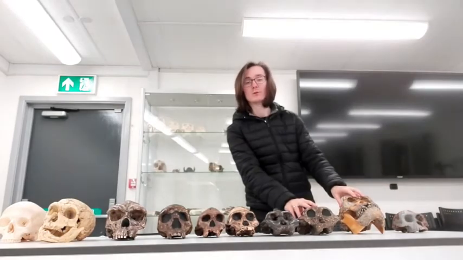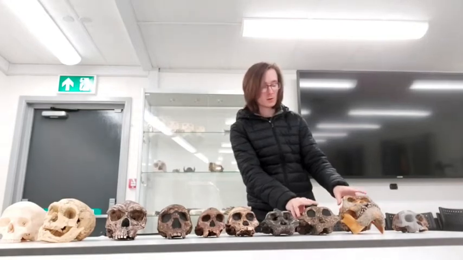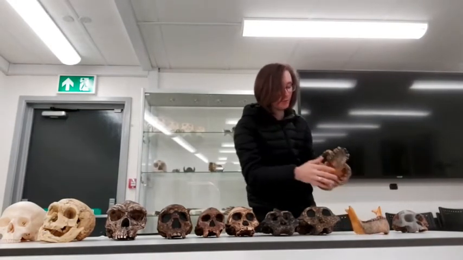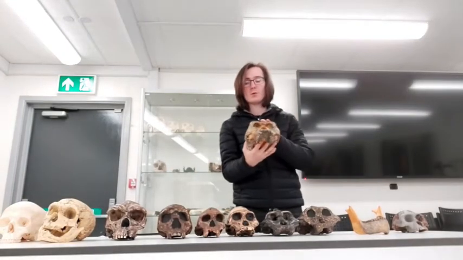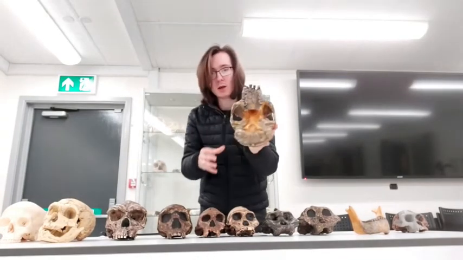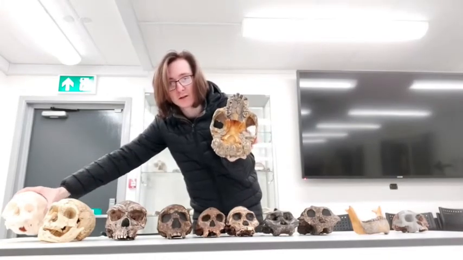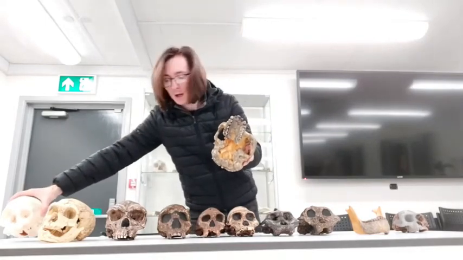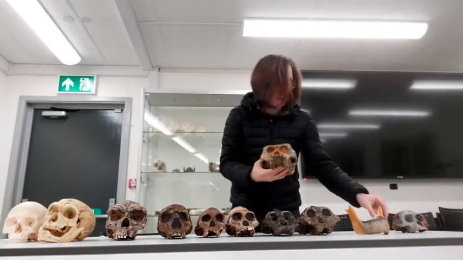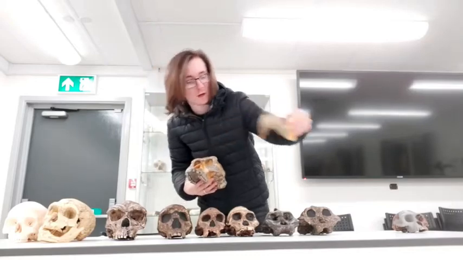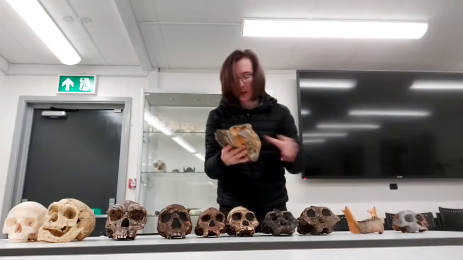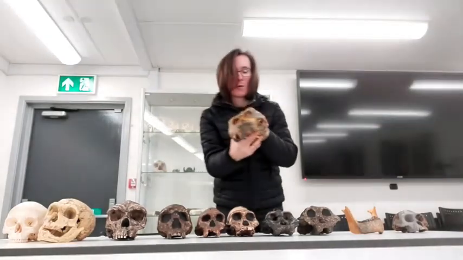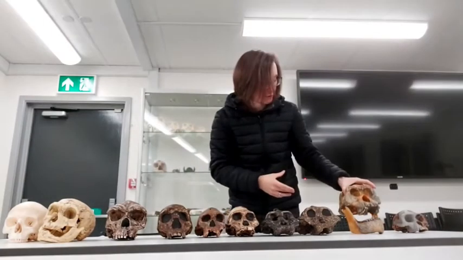These next two individuals are Paranthropus. So Paranthropus are very large, robust individuals. And one thing I want you to notice here is how large the teeth are. If we compare it to the modern human teeth, they're much larger. And they've got very, very large jaws as well, with an area here. If you see these areas here, would have housed very large jaw muscles.